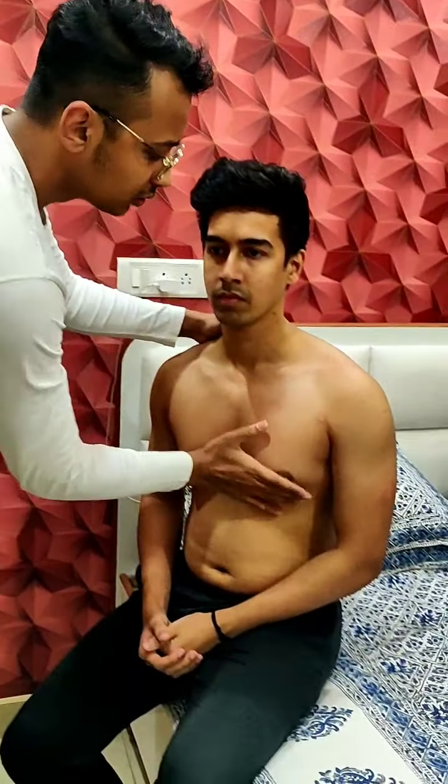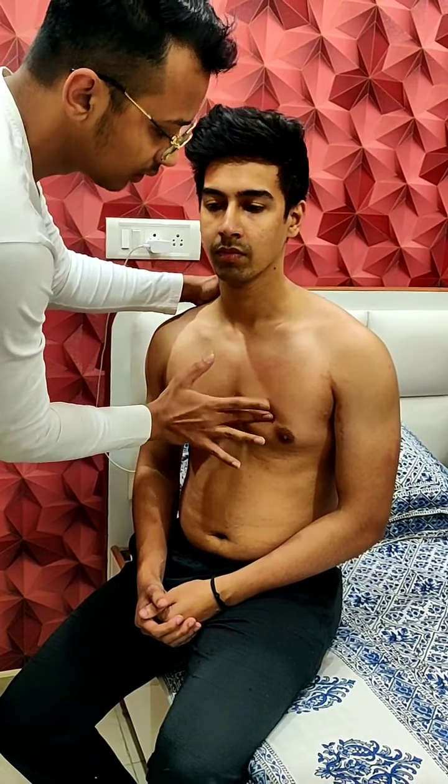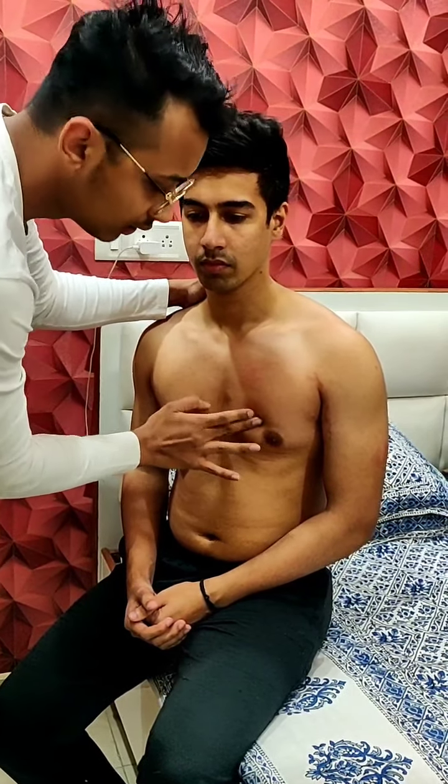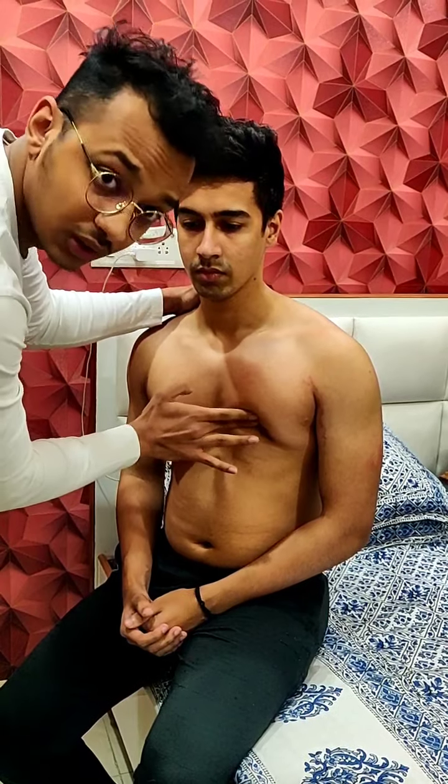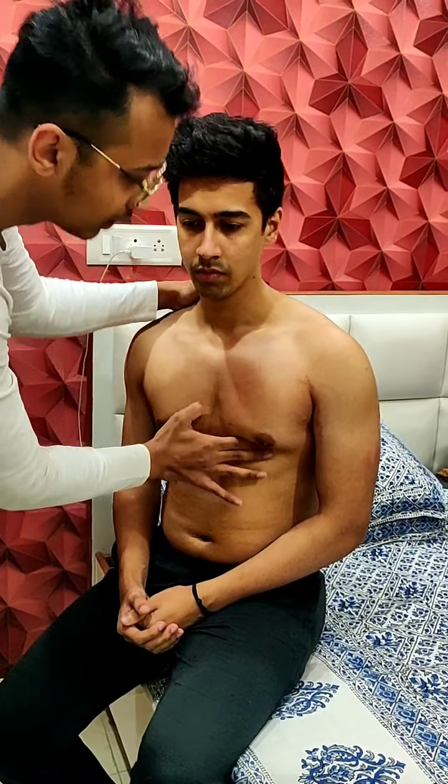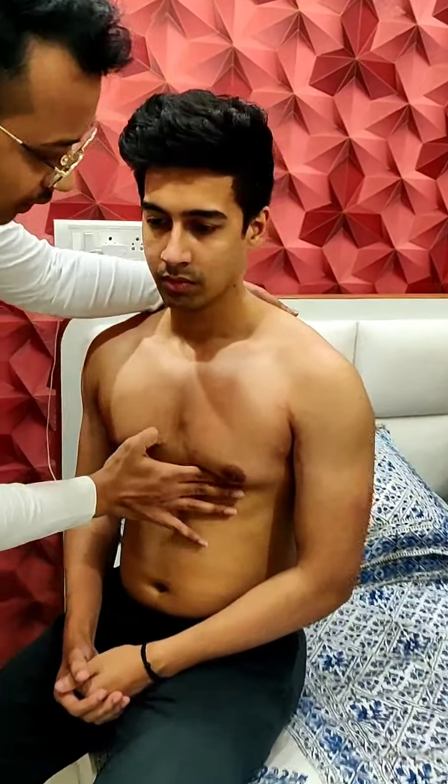So, this is the first intercostal space. This is the second. This is the third, fourth, and here is the fifth. This is the mid-clavicular line.